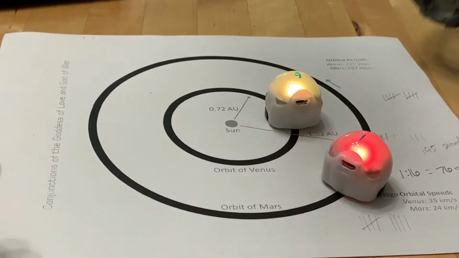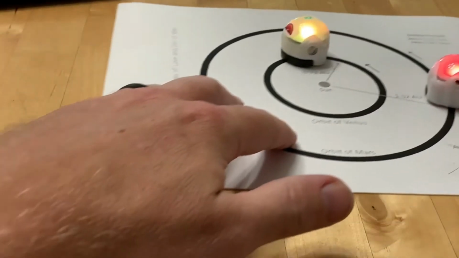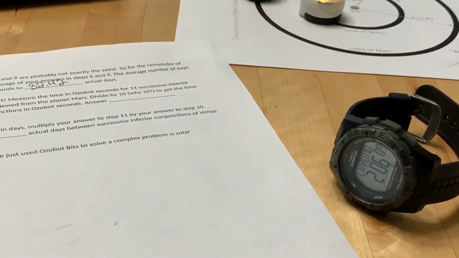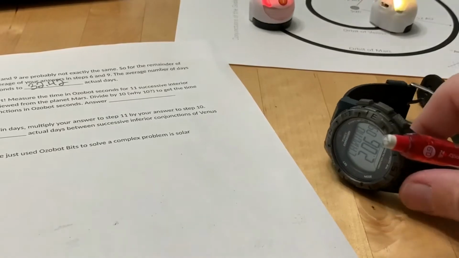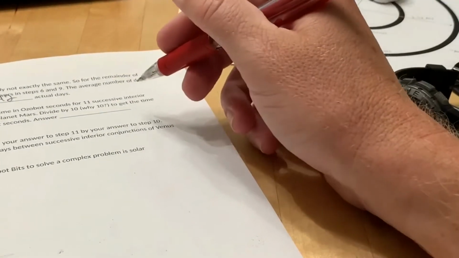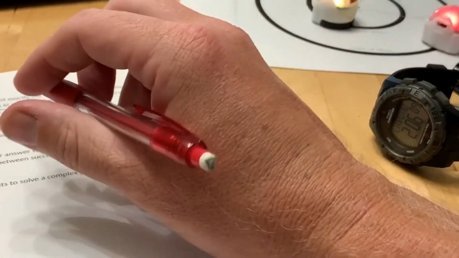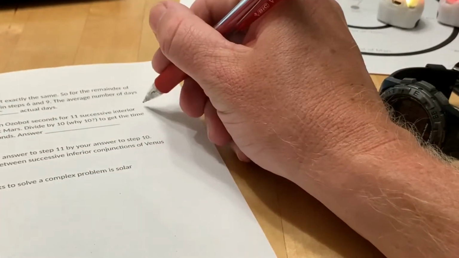All right, 2:06. Cool. They're going to go over there, do their thing. So we have 2 minutes and 6 seconds. How many times? 11 successive interior conjunctions. We started at 1, went to 11. 2 minutes and 6 seconds. So 60, 120, 120 plus 6 is 126.